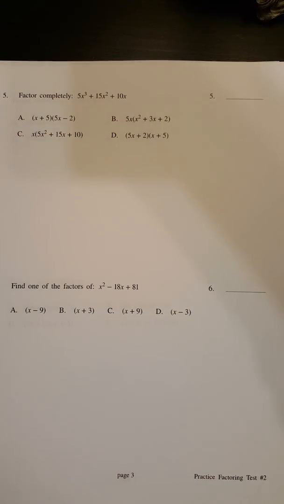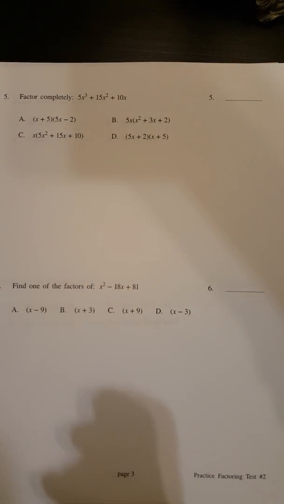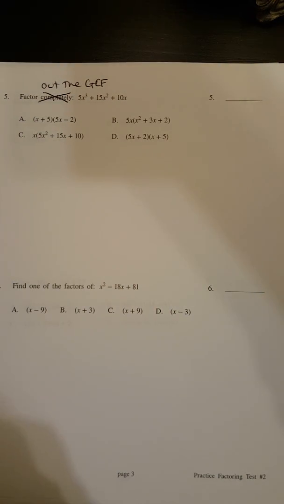All right, number 5. So this one, actually, the instructions are wrong on it. So let's go ahead and fix this. This just should say factor out the GCF, because the correct answer for factoring completely technically isn't on there. We can go look and see what that is, but it's not one of our answer choices.